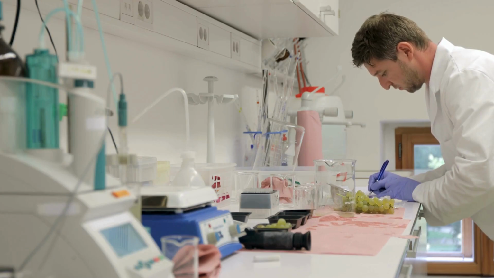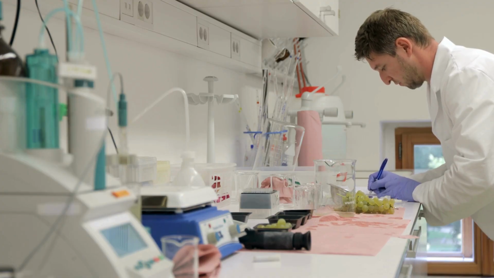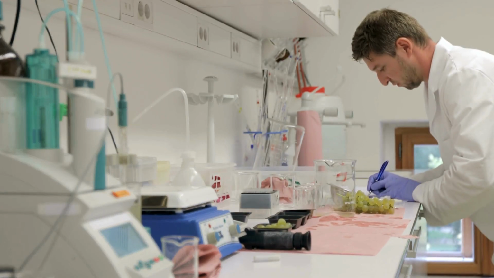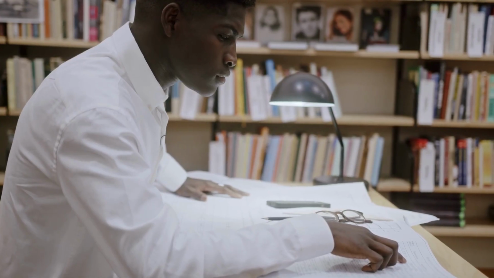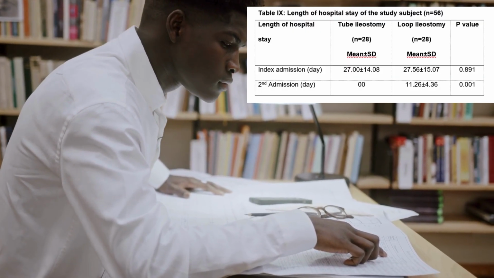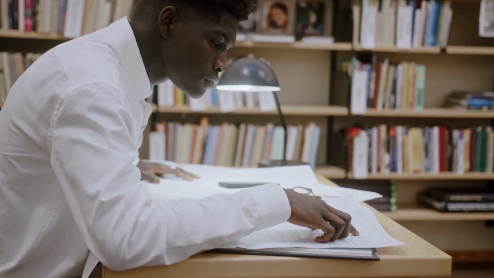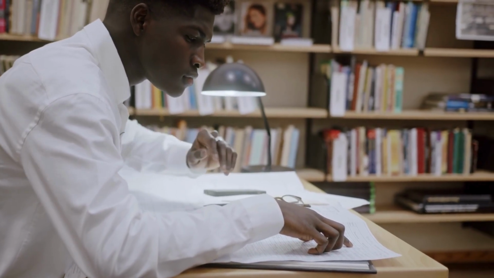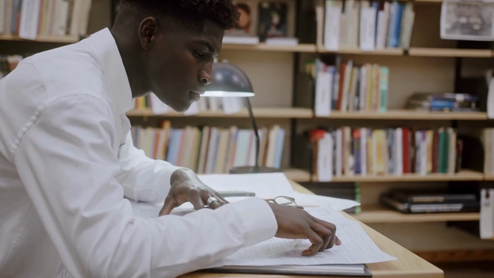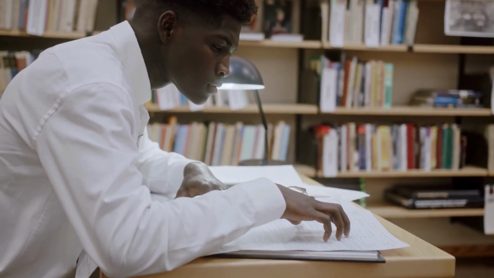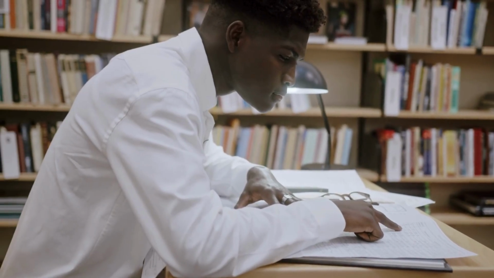Table 9. Length of hospital stay. Index admission duration was similar, 27.00 vs 27.56 days, P equals 0.891. Loop ileostomy required a second admission for stoma closure, mean 11.26 plus or minus 4.36 days, which tube ileostomy avoided. Overall interpretation. Tube ileostomy shows earlier stoma function, lower daily output, shorter stoma duration, fewer overall complications, and avoids a second hospital admission, making it a safe and effective alternative to loop ileostomy.